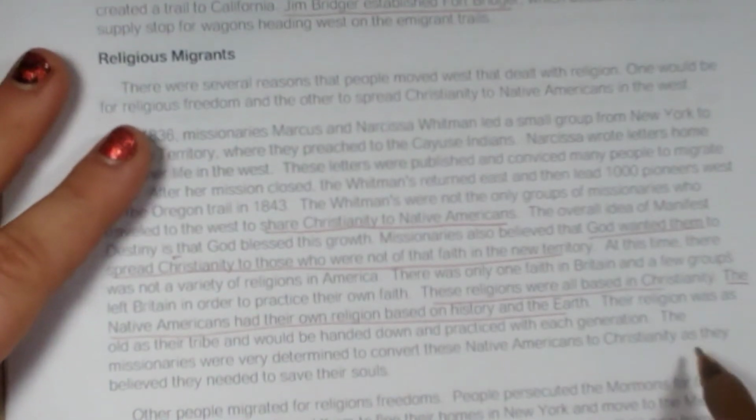Their religion was as old as their tribe and would be handed down and practiced with each generation. The missionaries were very determined to convert the Native Americans to Christianity as they believed they needed to save their souls. They didn't understand much about it. At that time, like it says here, there were only a few religions based in Christianity.